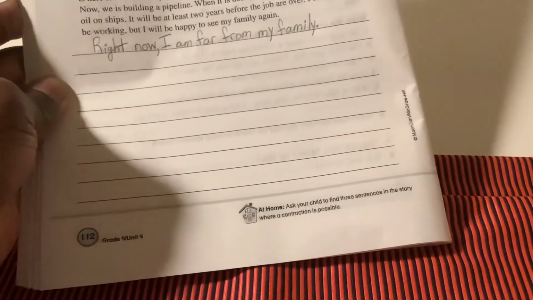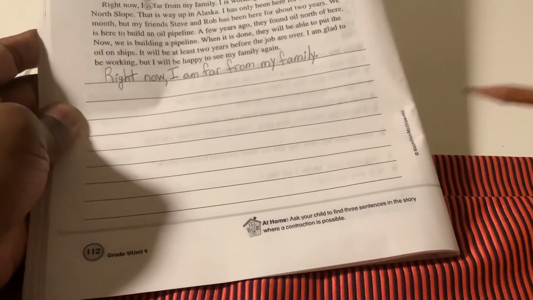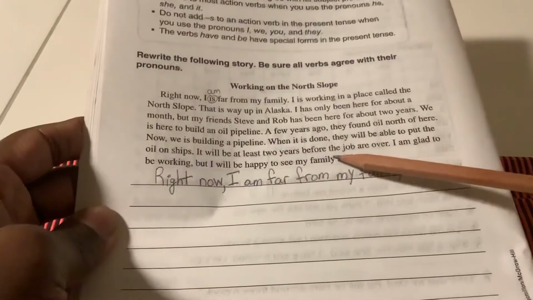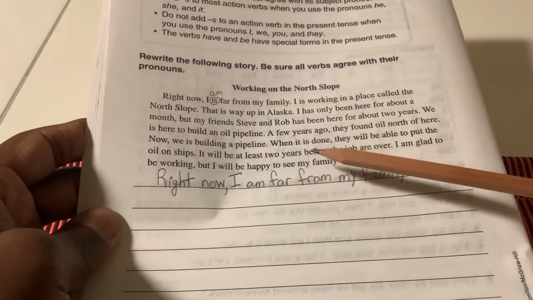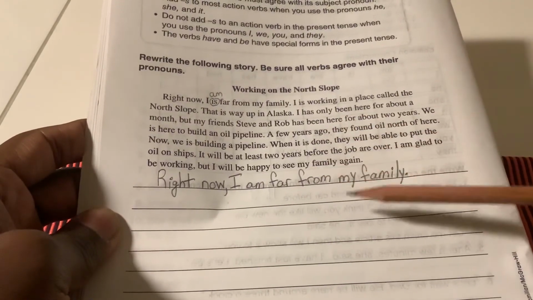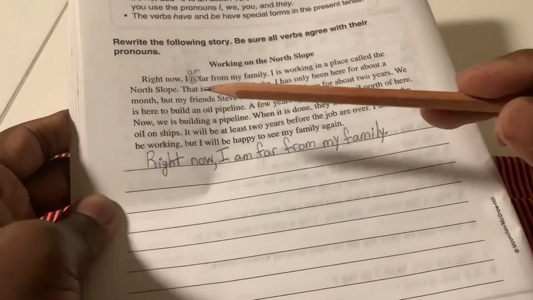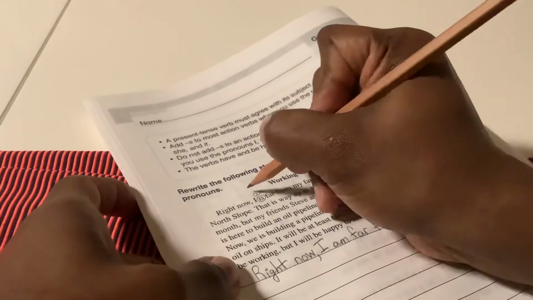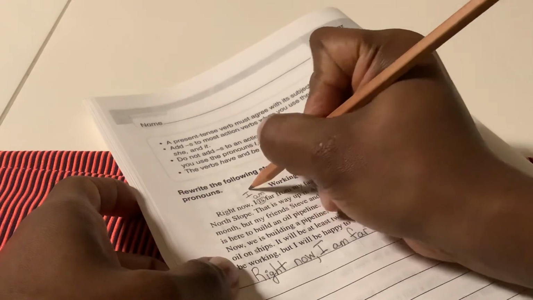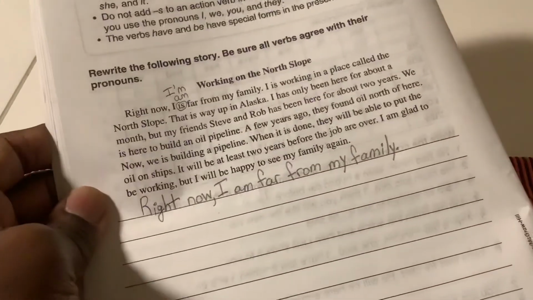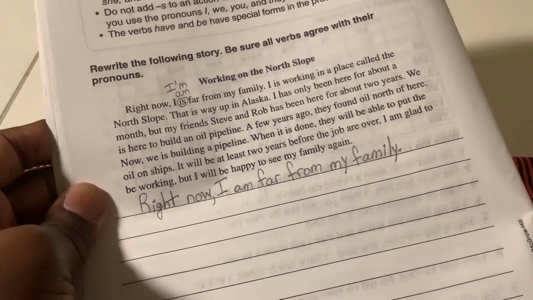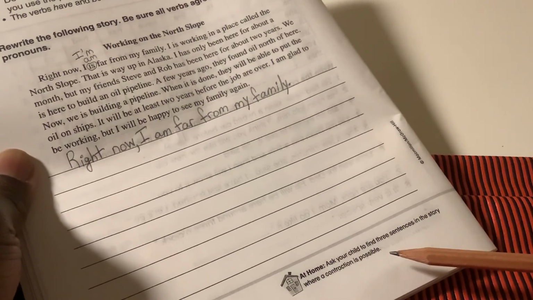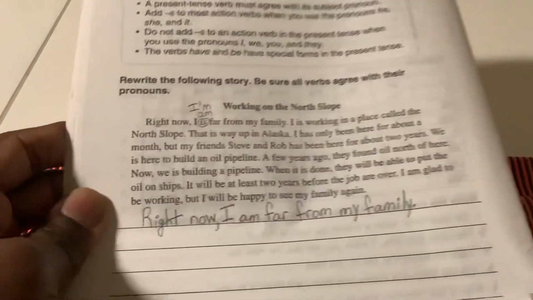Oh, I almost forgot. For extra practice, find 3 sentences in this story where a contraction is possible. So I'll give you a hint. This first sentence I corrected, that could also be a contraction. I'm. Right now, I'm far from my family. Can you find the other sentences where contractions are possible?